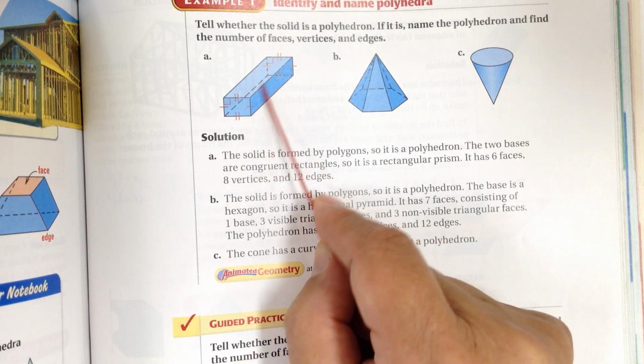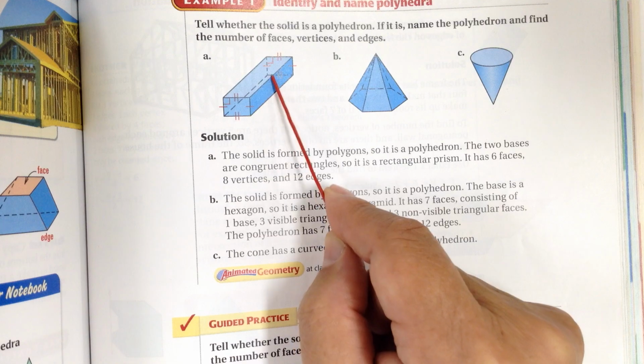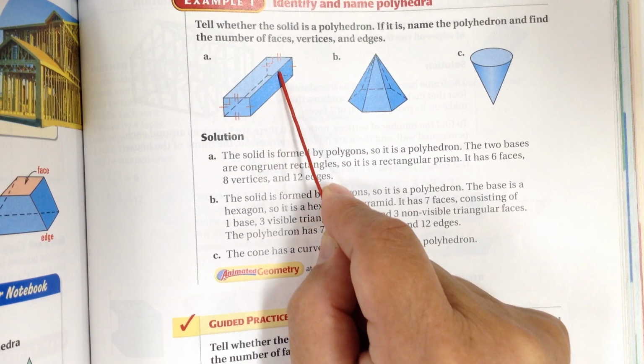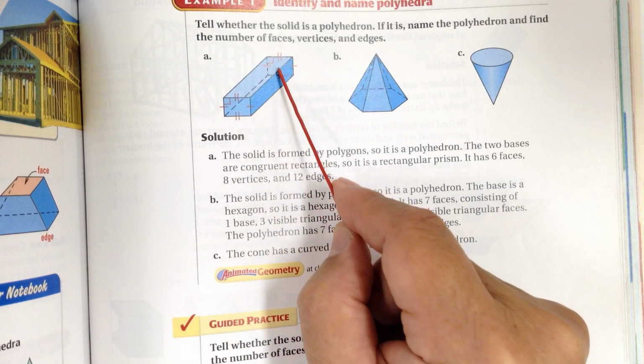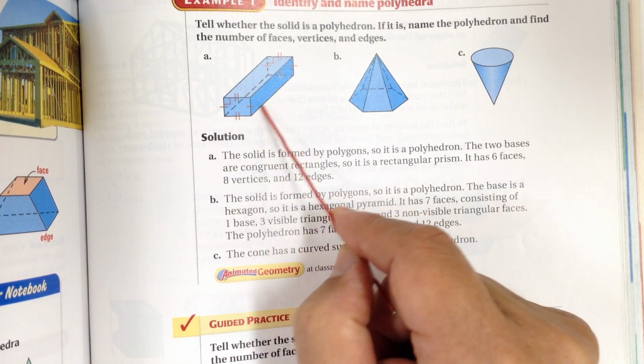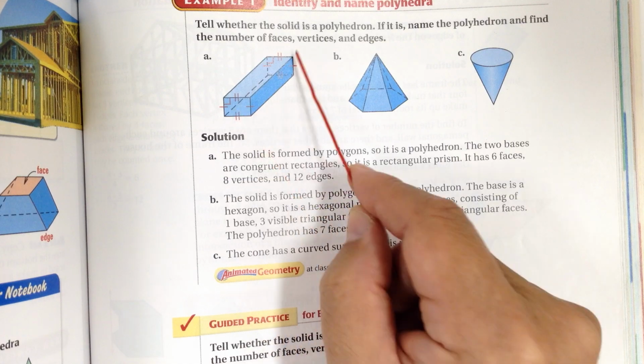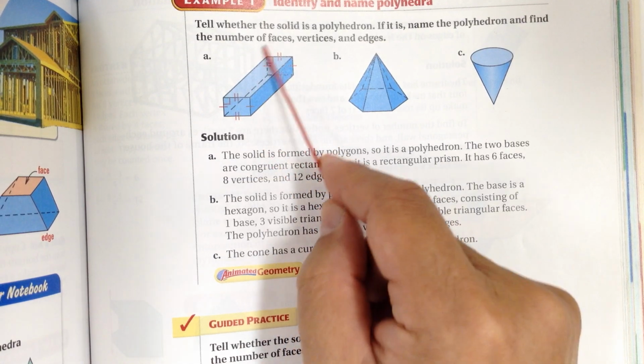So this is a rectangular prism, because the base is a rectangle. Okay, and find the number of faces. So there are 6 faces, so you can just count them. The bottom, the top, the front, the back, the right, and the left. So I have 6 faces.